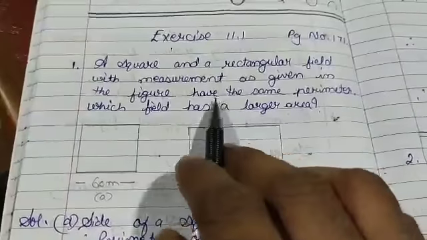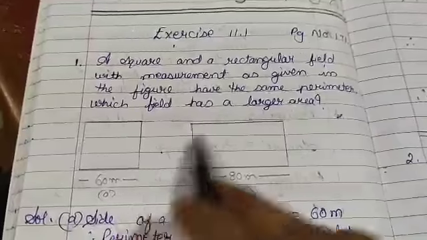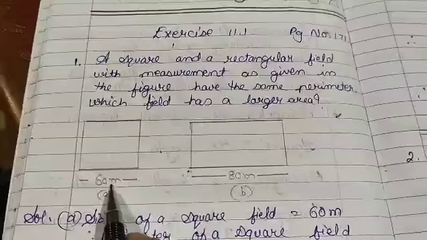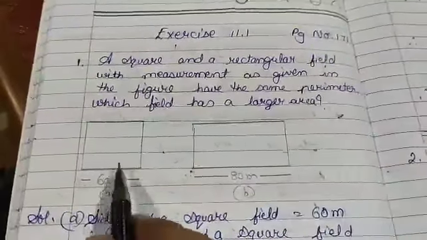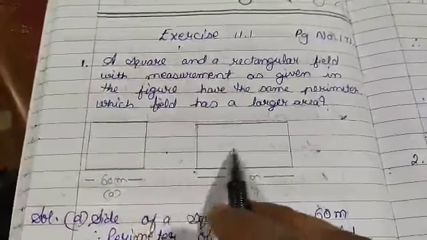Now dear student, here the perimeters of both figures are the same. The side of the square is given as 60 and a side of the rectangle is given as 80. Here the breadth is not given, but with the help of the perimeter of the square we can easily equate the value with the rectangle.